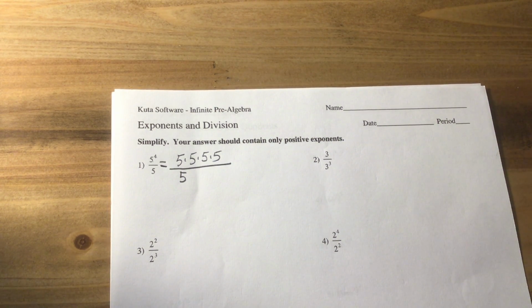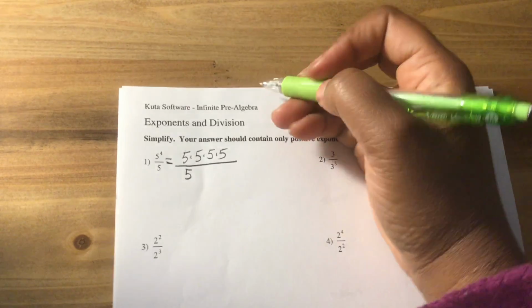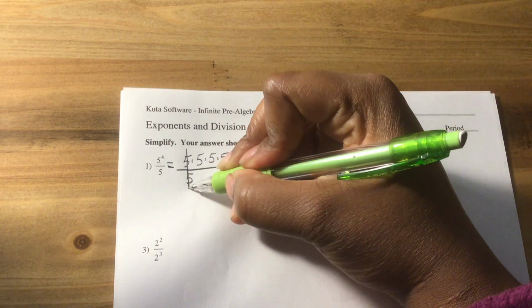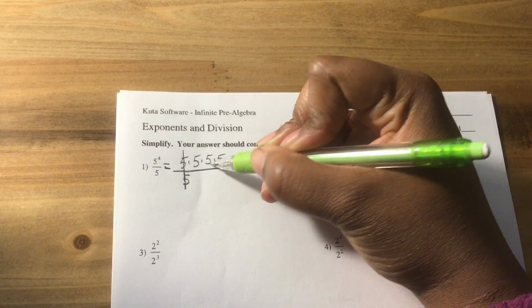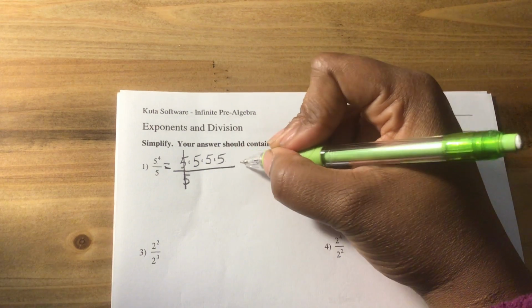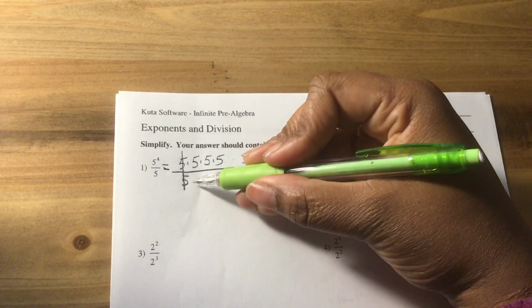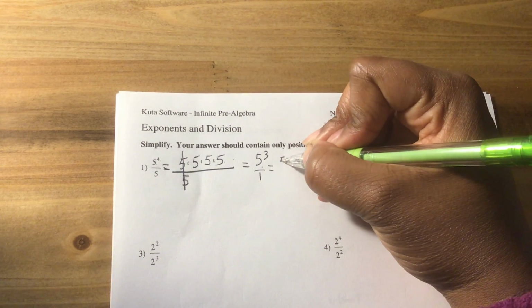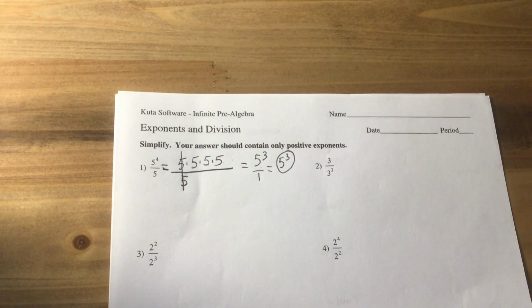So here, when we divide, we have 5 divided by 5. When you divide 5 divided by 5, that gives you just 1. So now what we have on the top, the numerator, 5 times 5 times 5. 5 is being multiplied on the top 3 times. So now we have 5 to the 3rd power. On the bottom, it's just a 1. We could put a 1 here on the bottom, but that's still going to be 5 to the 3rd power. That's the expanded form, okay?